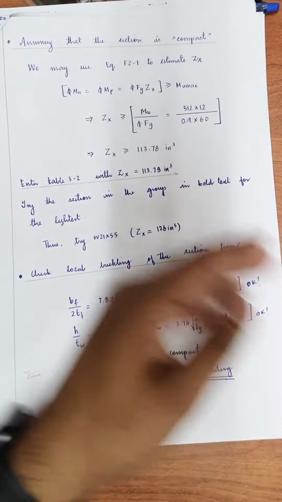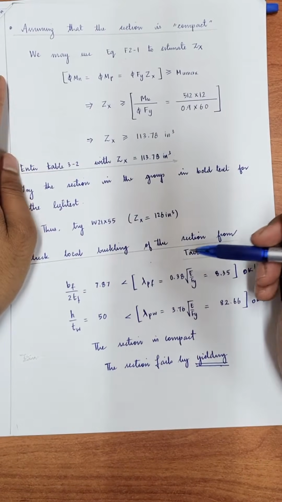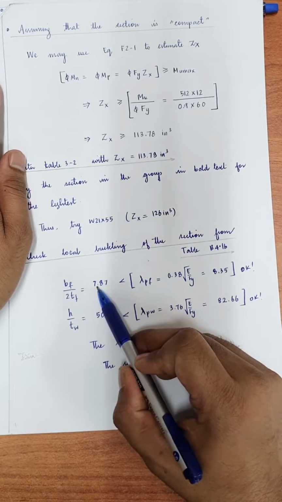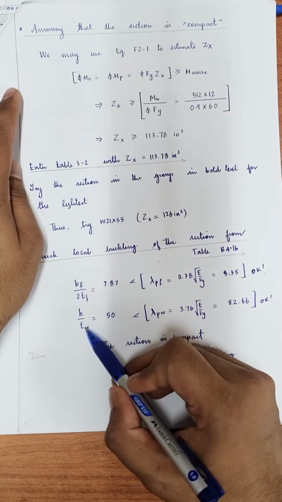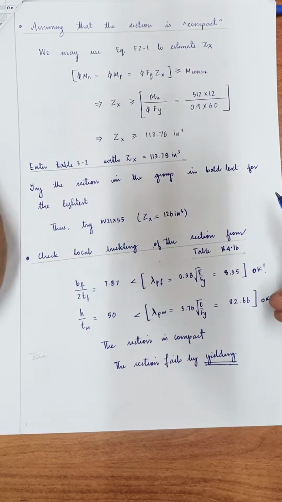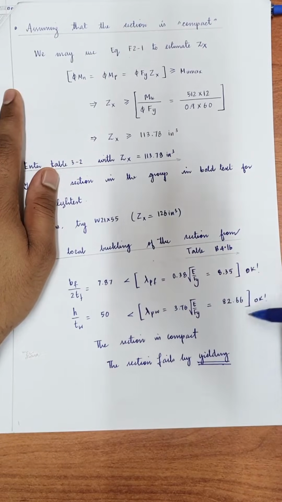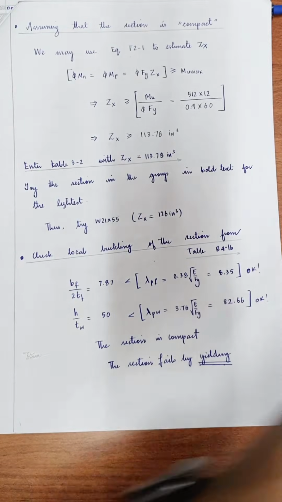But since we are dealing with 60 ksi, we need to do this extra step to make sure that your section is compact. bf by 2tf is 7.87, which is available from the dimensions table, and then h over tw is 50, which too is available from the dimensions table, and you need to check it against local buckling of the elements.